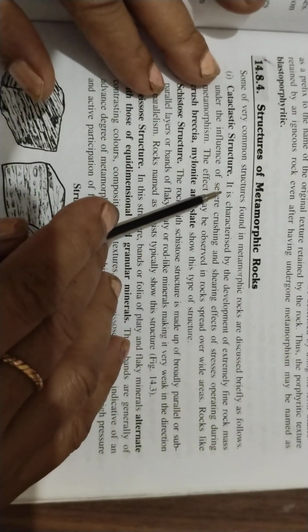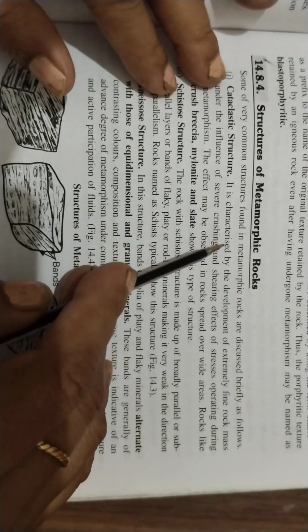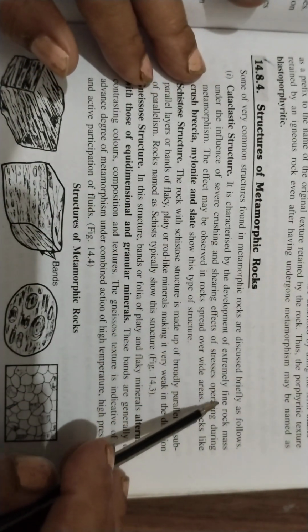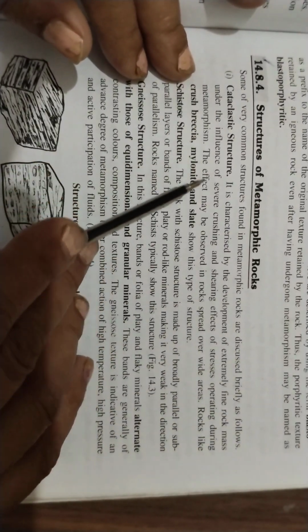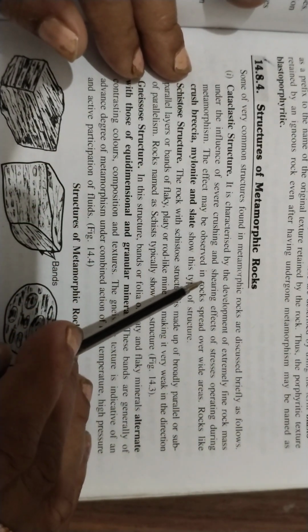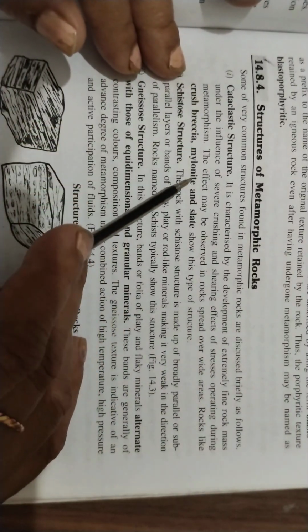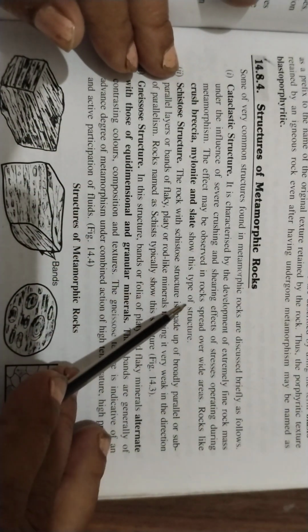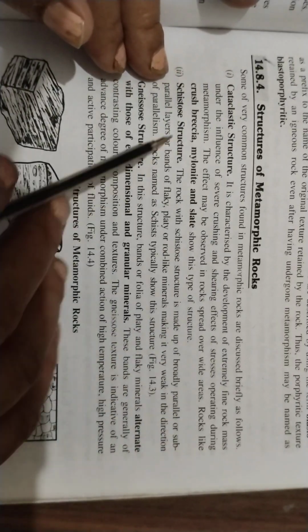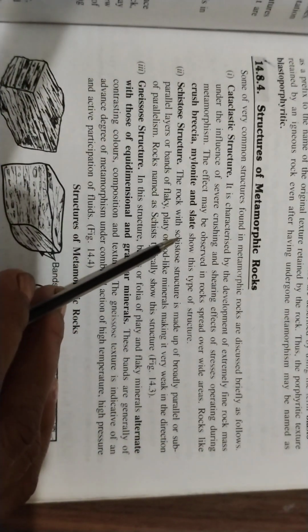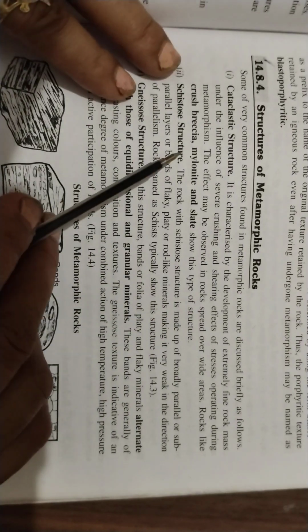Cataclastic structure. It is characterized by the development of extremely fine rock mass under the influence of severe crushing and shearing and the effect of stress operating during metamorphism. The effect may be observed in rocks spread over wide areas, rocks like crush breccias, mylonite, and slates. So, these types of structure.